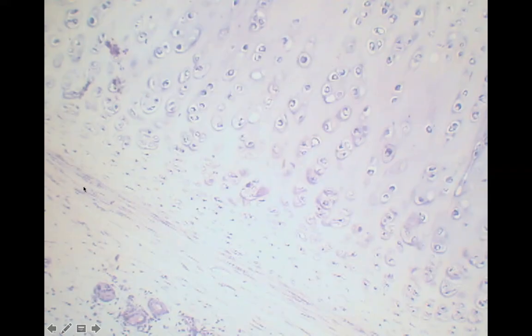Now, what is this, class? This is the layer of dense irregular connective tissue called your perichondrium. Chondroblasts are here. Once they become mature, they go to your extracellular matrix. The characteristic of the hyaline cartilage is the ground glass appearance of your extracellular matrix.